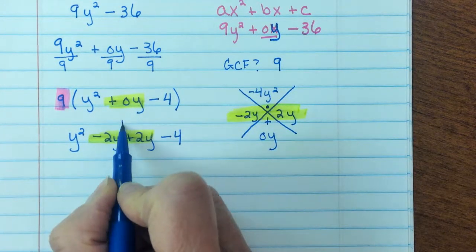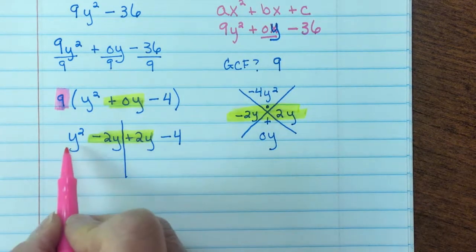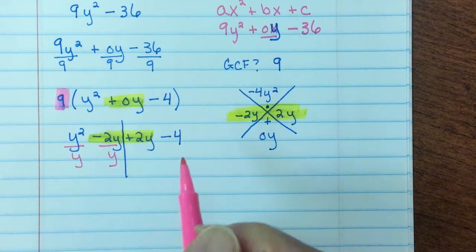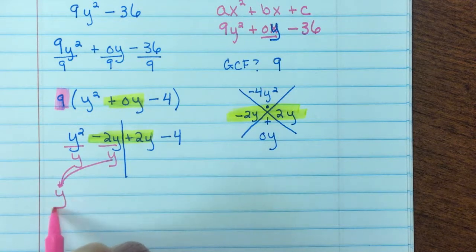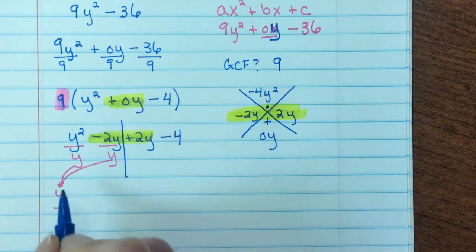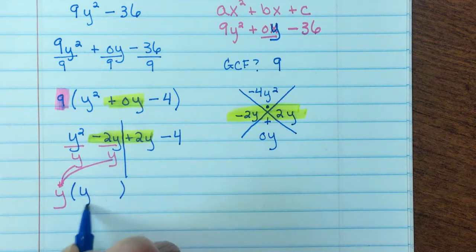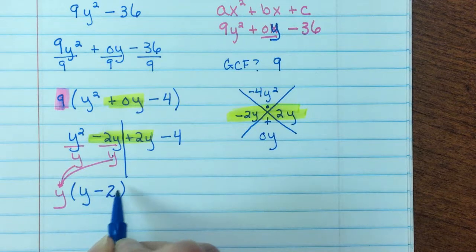So now I'm going to group it into two parts. What's a common factor in the first part? Y and y. So that divides outside to y, and then I'm left with y squared divided by y, which is y, negative 2y divided by y, which is negative 2.